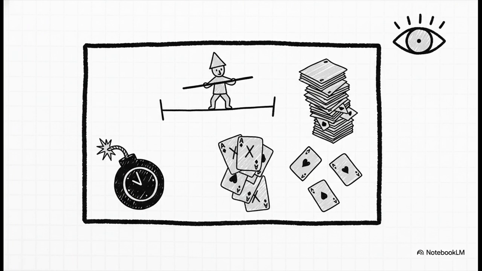So how does this airbag work? It starts with the try block. This is where you put the risky code. Anything that you suspect might fail. Maybe it's a network request, a file operation, or in this case, some sketchy math. You wrap it inside a try block. You're basically telling Python, hey, keep an eye on this next part.